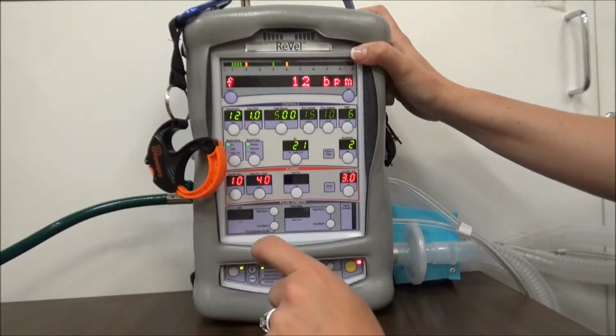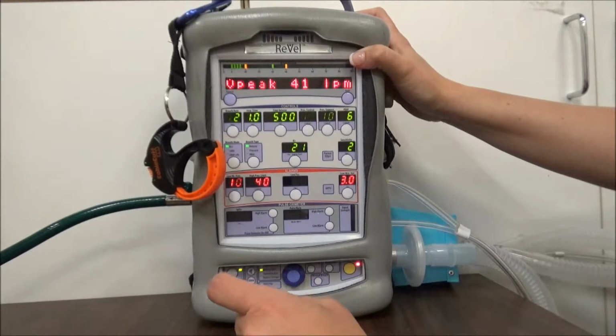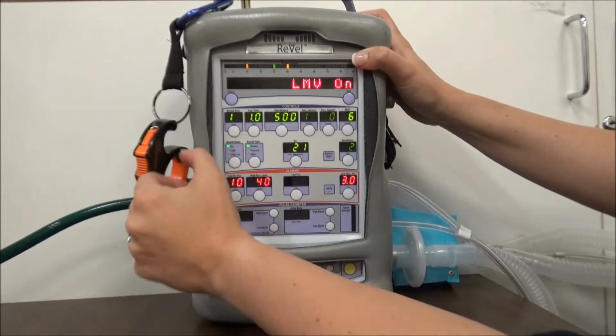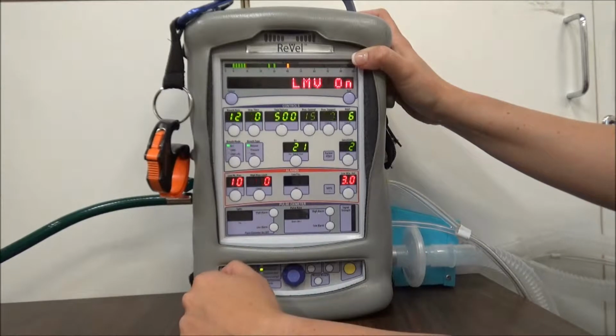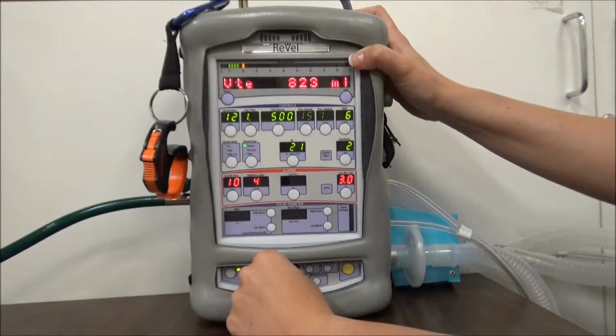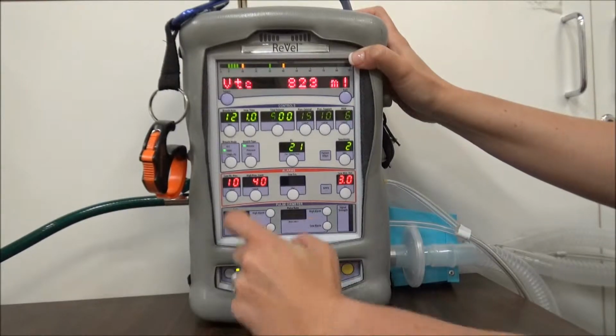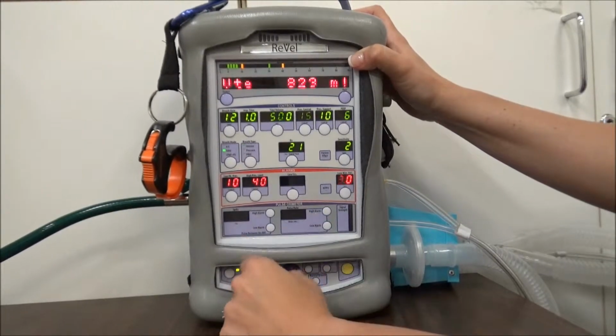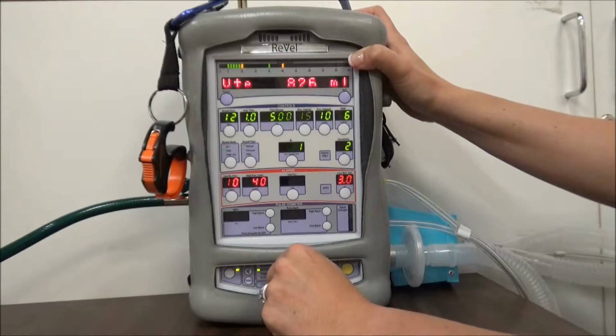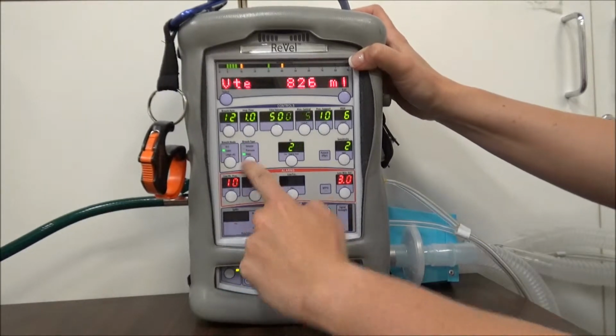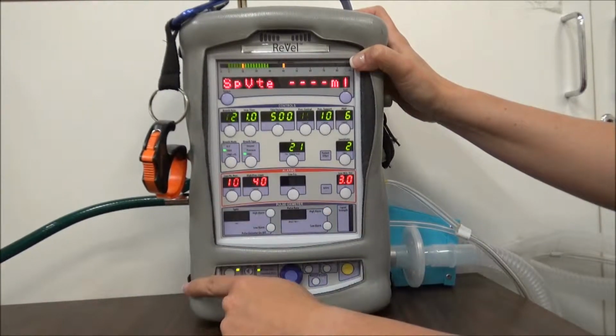So the first thing we're going to do is select SIMV PRVC. You can see that it has defaulted into AC volume. So we're going to select that, come down to the toggle switch, go down to SIMV, and then PRVC. The reason we pick PRVC is that it's a special mode. It means pressure regulated volume control.